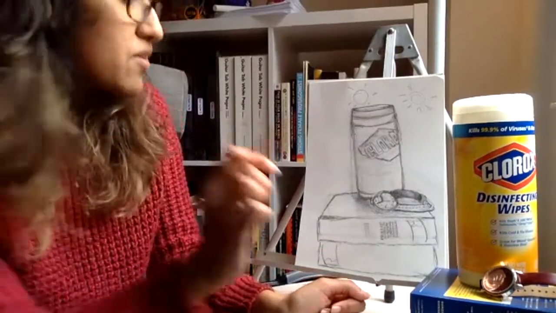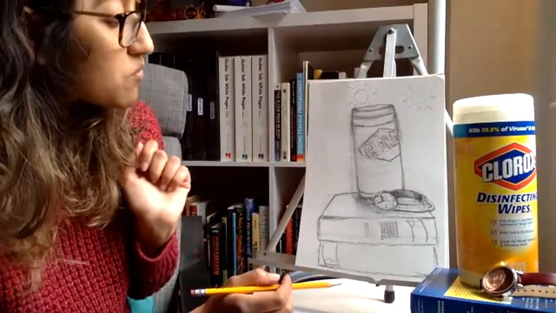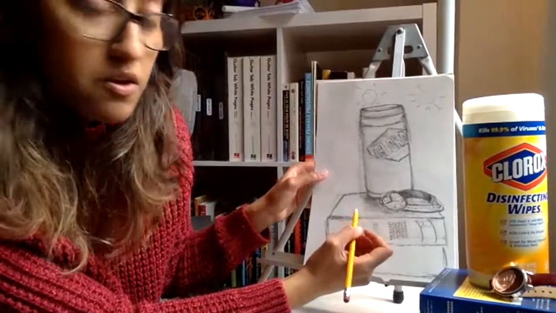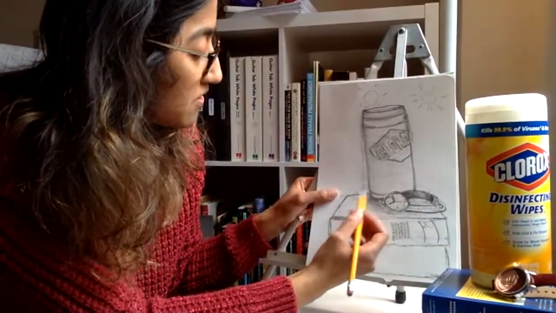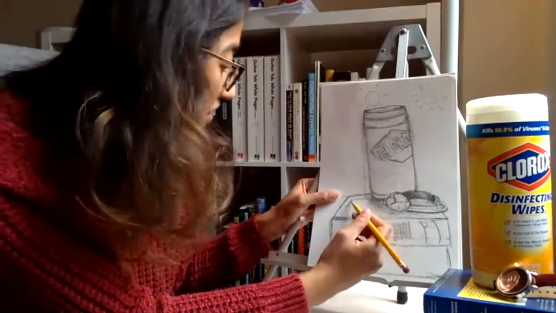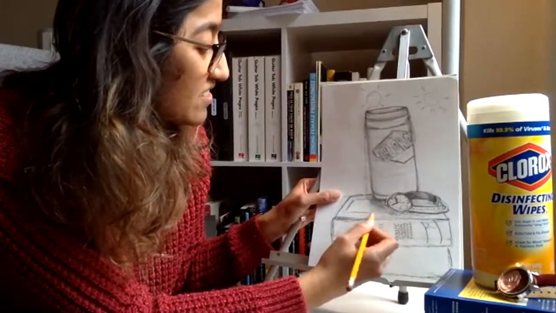I have 1 more minute with all of you. I guess we can work on this part here. The Ronzoni box. You can kind of add these details here.